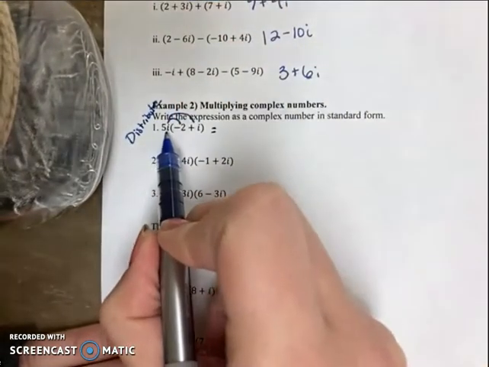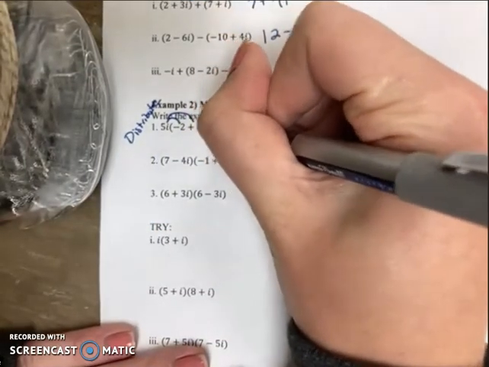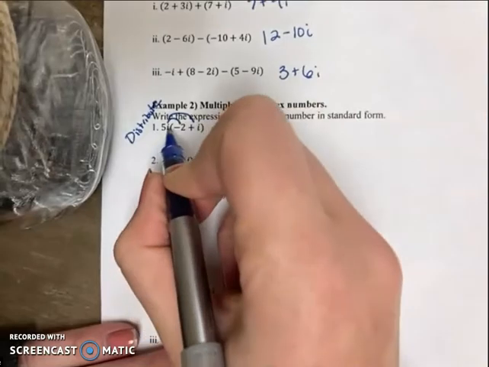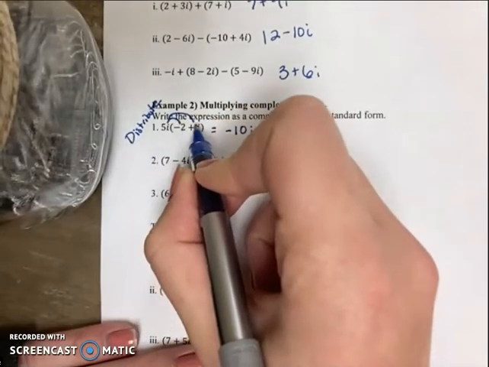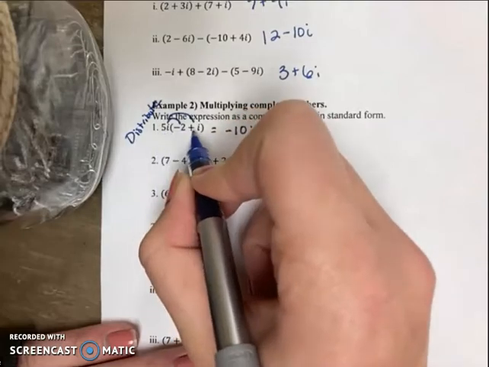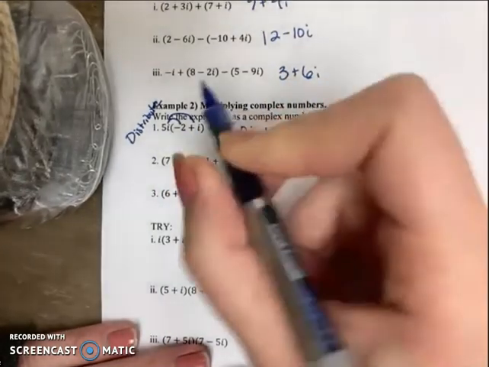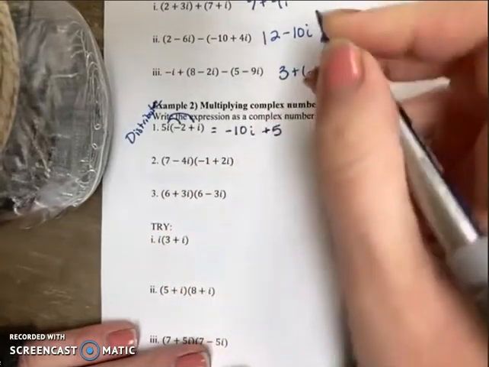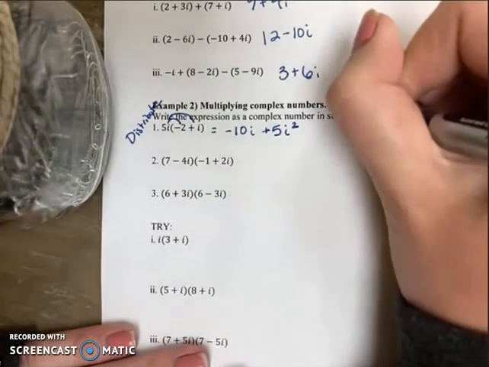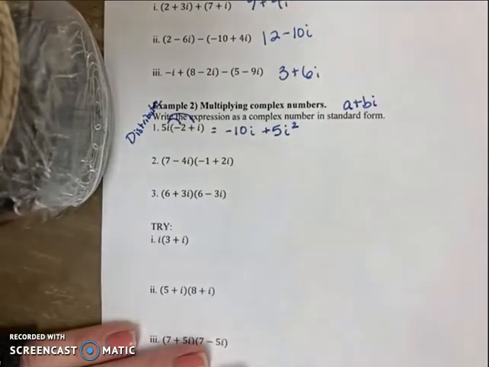So 5i times a negative 2 would give me a negative 10i. And then a 5i times a positive 1i. Well, 5 times 1 is 5, so I have plus 5. i times i is i squared. Now, we want to write this in standard form once again, which is a plus bi.